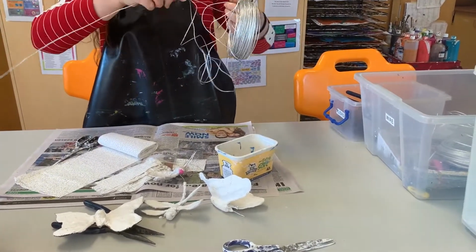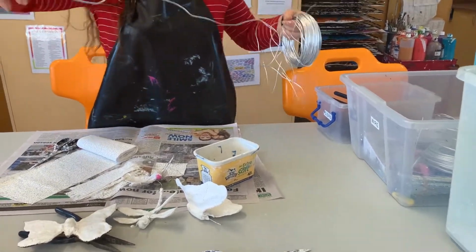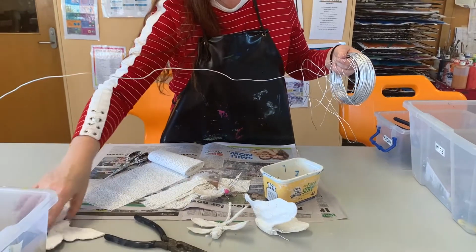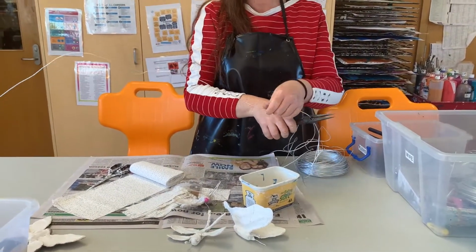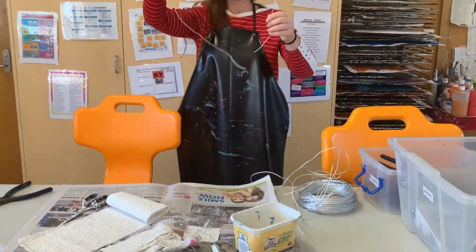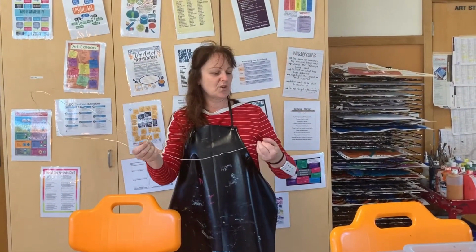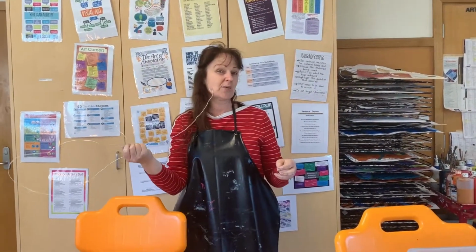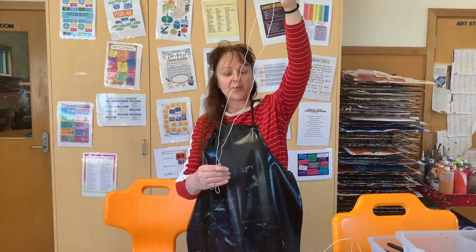Okay, so when you're using your wire, you want a goodly length. What does that mean? That doesn't help you at all. So I'm looking at about 1.5 meters. So that's my whole piece of wire. And again, when you're working with your wire, you need to make sure your ends are bent over so you're not going to jab anyone in the face. So I have the wire and I've bent it in half.